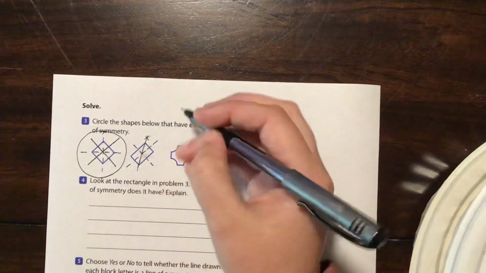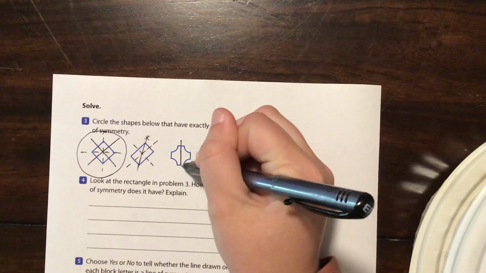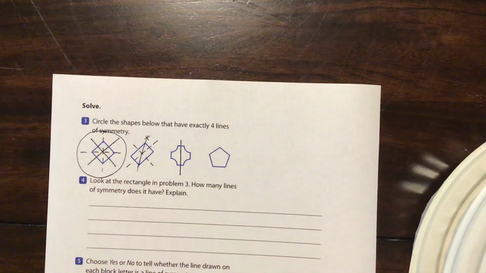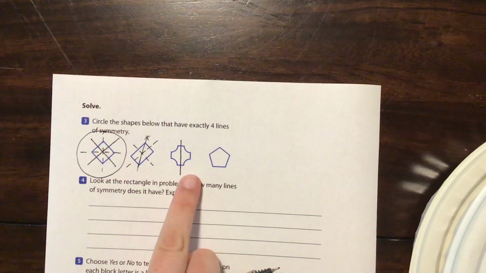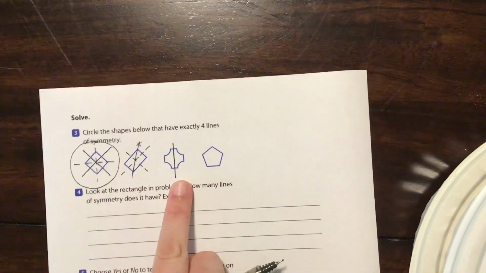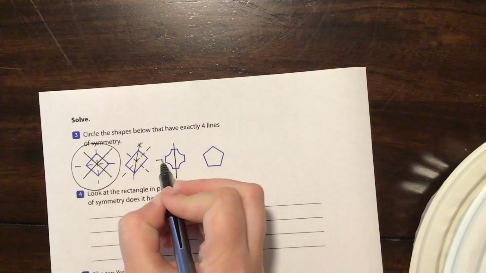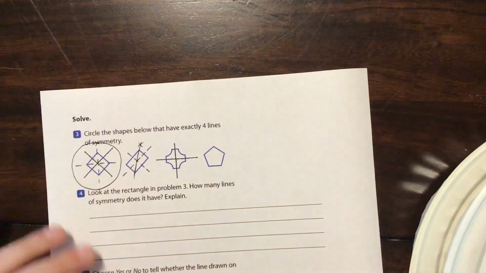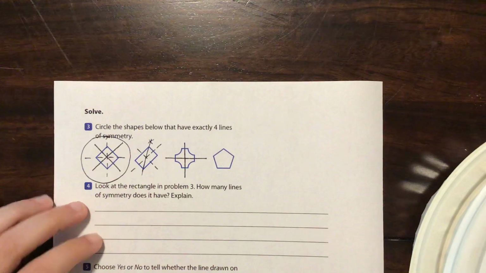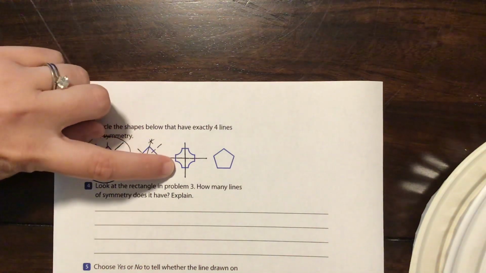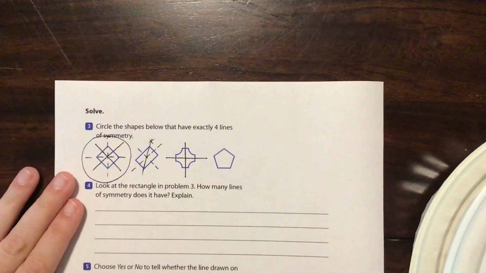The next shape has 1 line of symmetry that goes straight down the center. You can see these 2 sides are identical, and they would match if they were folded over to each side. There's another line of symmetry across the center in that direction. So you can see the top and the bottom, they match.